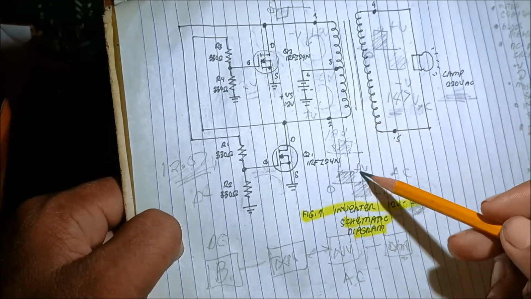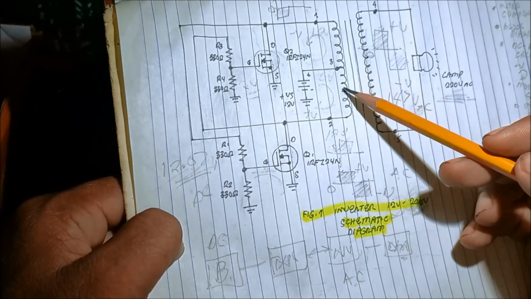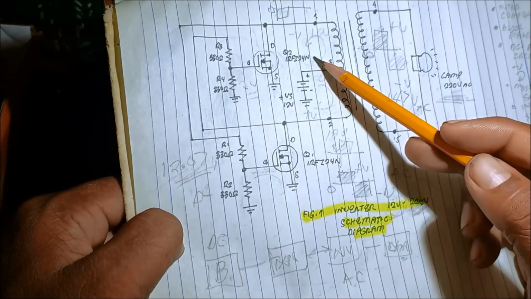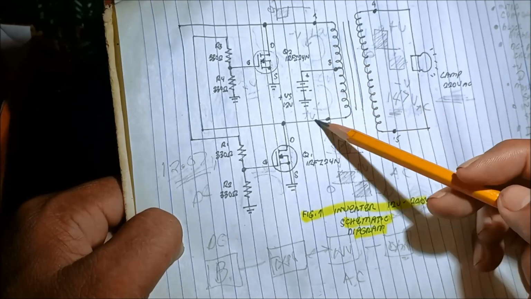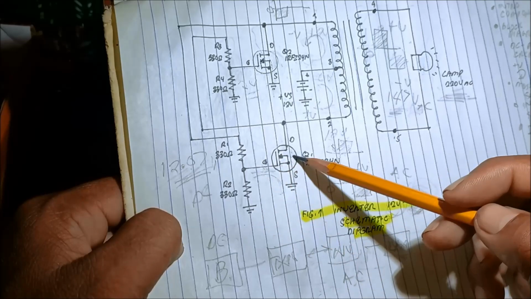So we now created alternating current by creating a negative voltage and a positive voltage due to switching this MOSFET on and off.